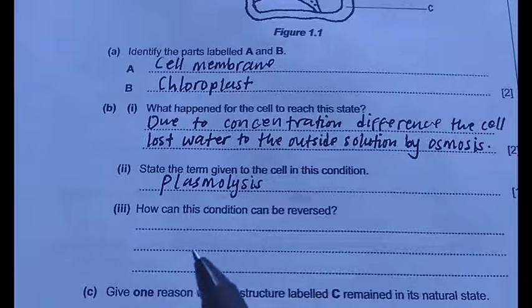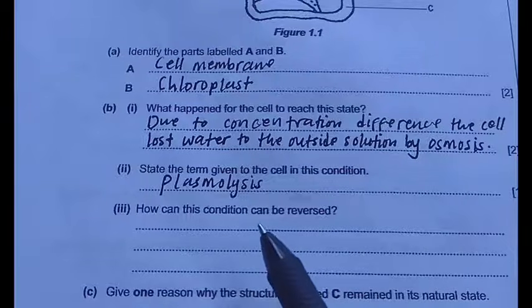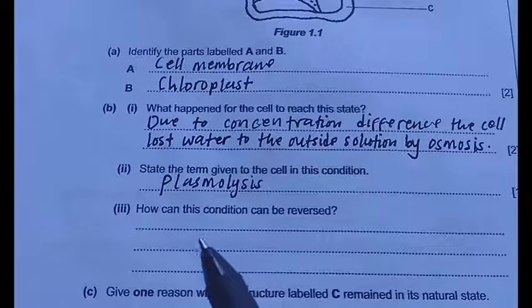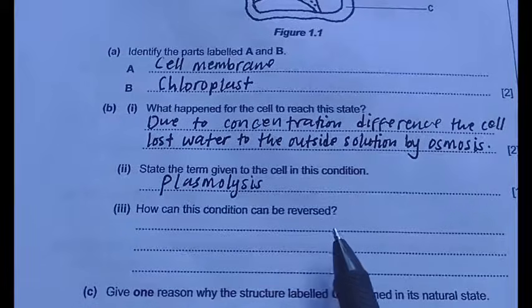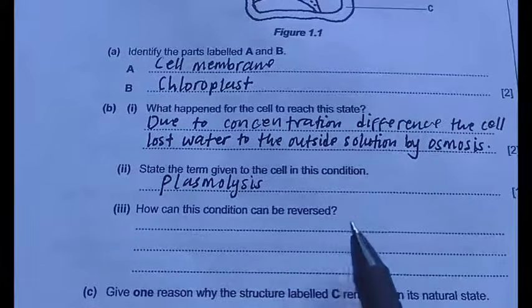So for this condition to be reversed, the cell must gain water. For the cell to gain water, it has to be put in a less concentrated solution with low solutes, and that solution is the hypotonic solution. So how can this condition be reversed?